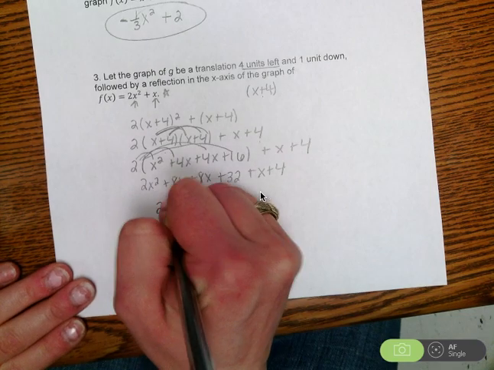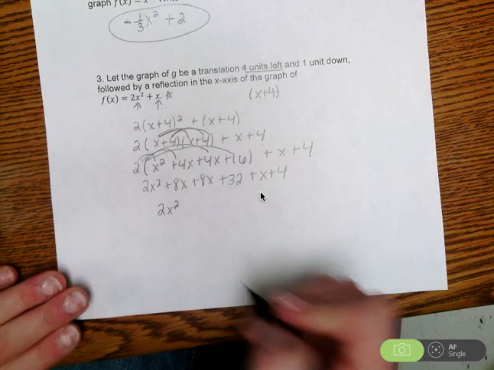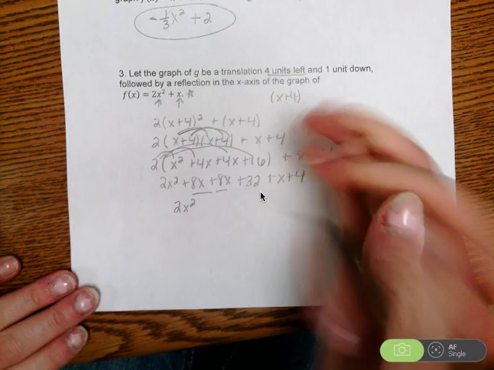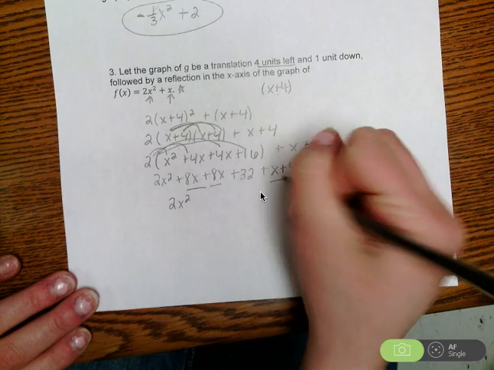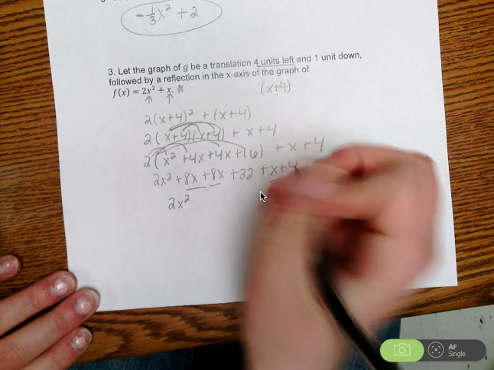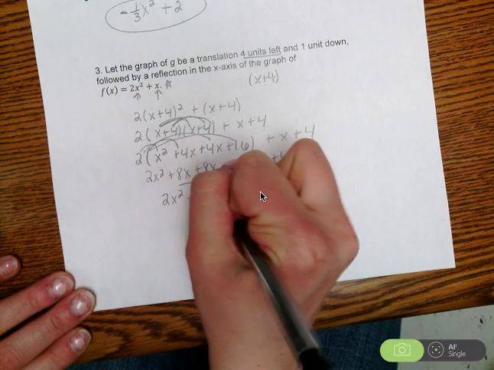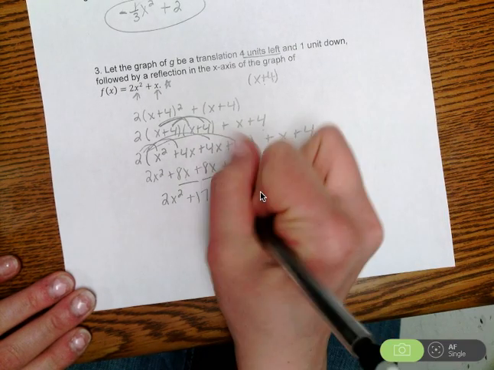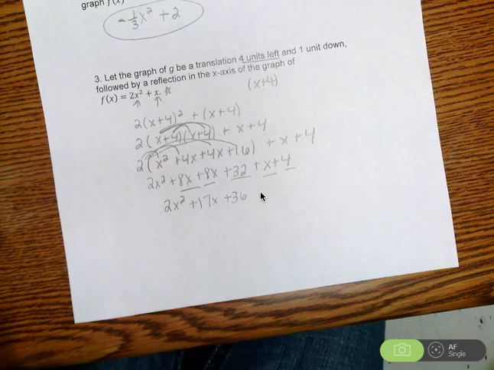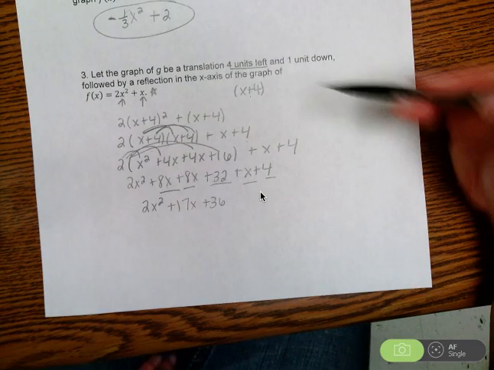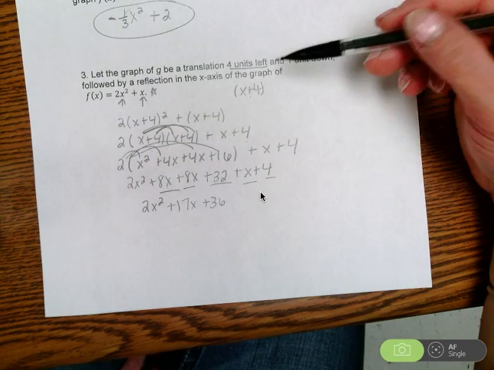There are no other x squared, so we just have 2x squared. We've got an 8x and an 8x and 1 more x. So 8 plus 8 is 16 plus 1 is 17. Okay, and then 32 plus 4 is a plus 36. And then there's nothing else that you can do with that. But look back up here. All we've done is gone 4 units left. We still have things to do.